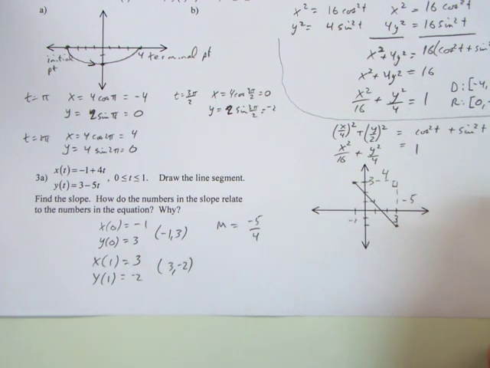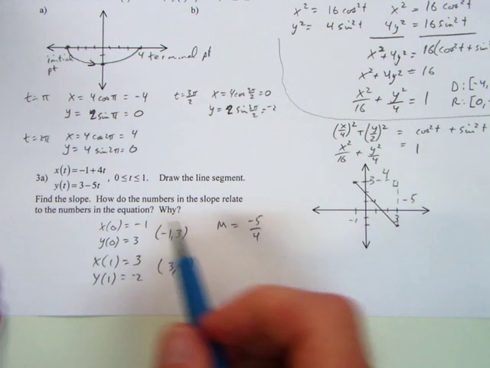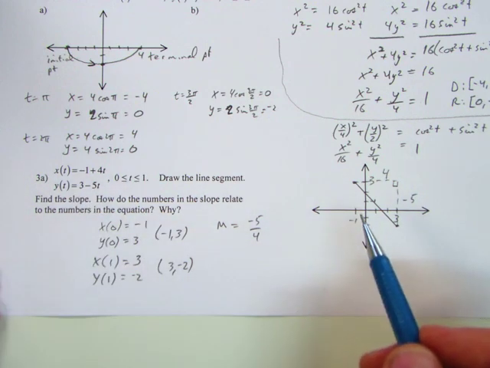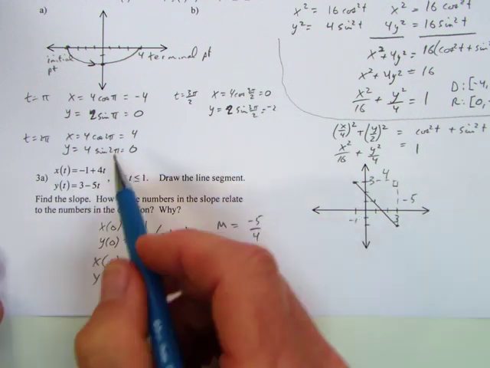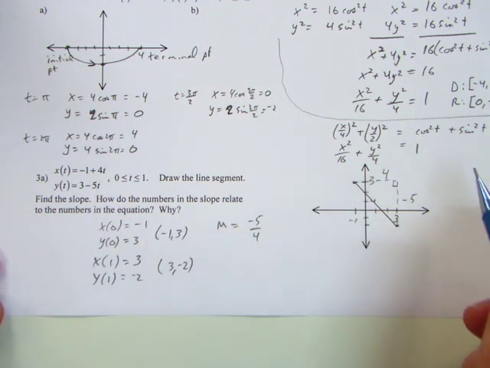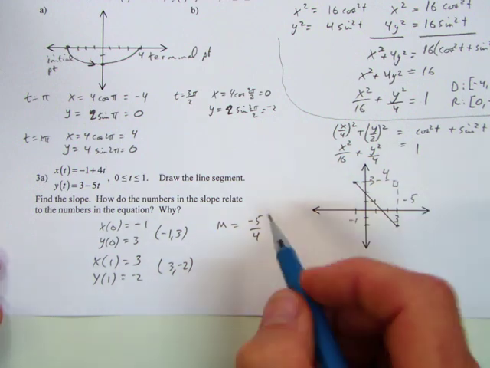How do the numbers in the slope relate to the numbers in the equation? Take a close look at that. Where do you see -5 and 4 in the original equations? Yeah, right here with the coefficient of t. Is that a coincidence? I think not.